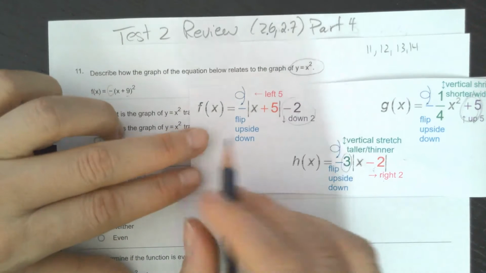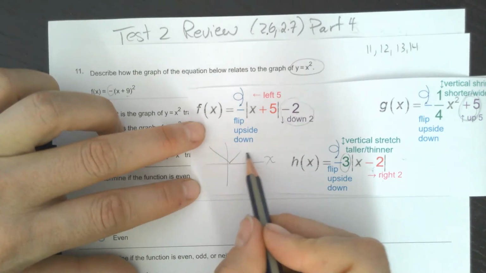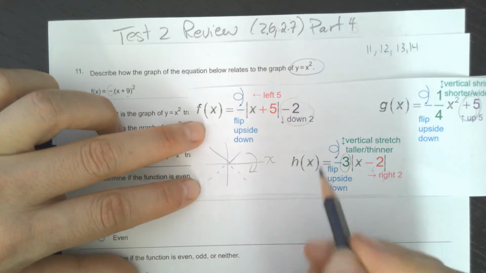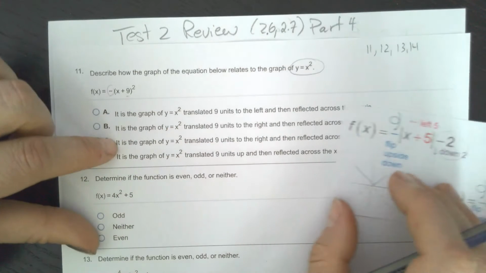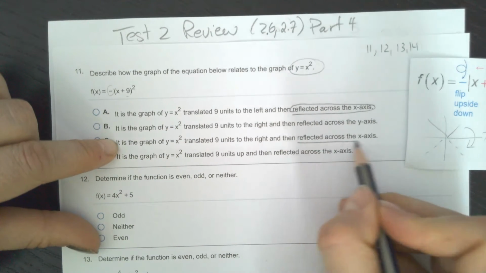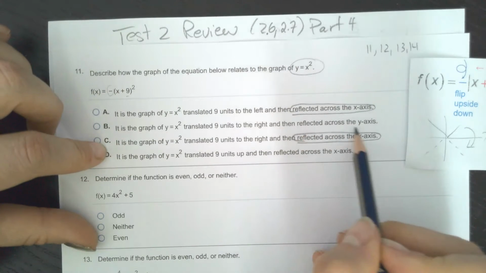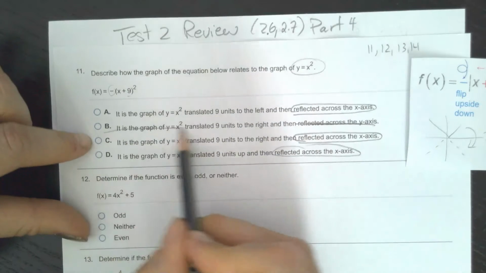Well, what's upside down? Here's my x-axis. If it was here, it now becomes here. So it's a reflection across the x-axis. So we want to reflect it across the x-axis. So it's not the y-axis. Oh, it could be one of these. Okay, so it's not B.